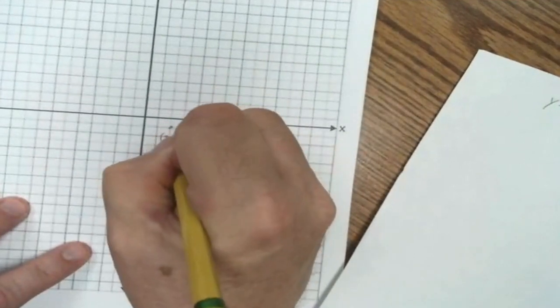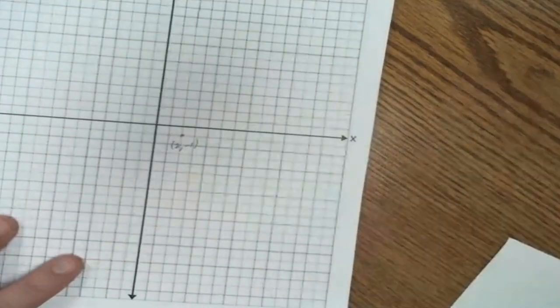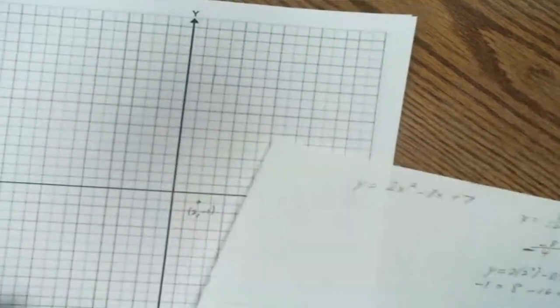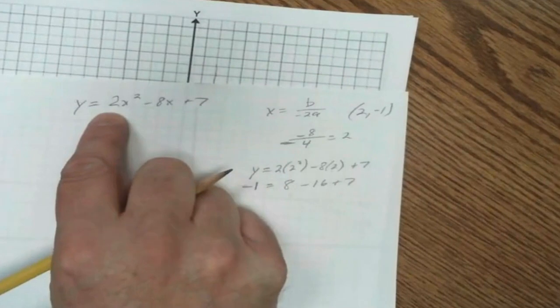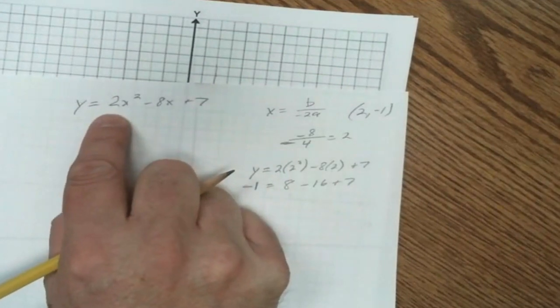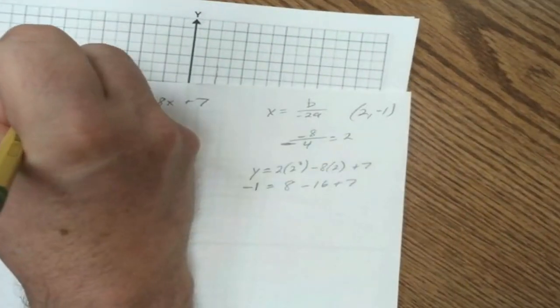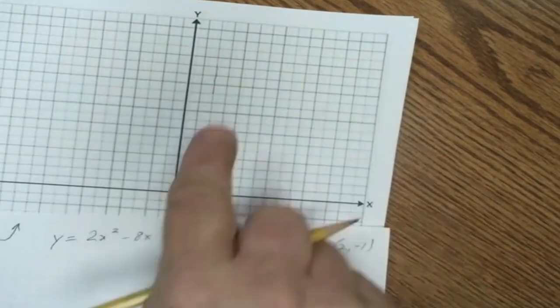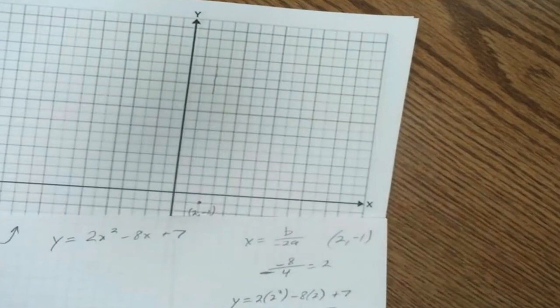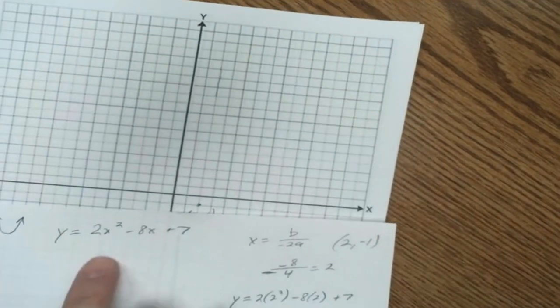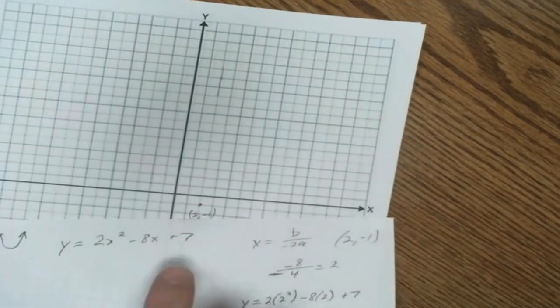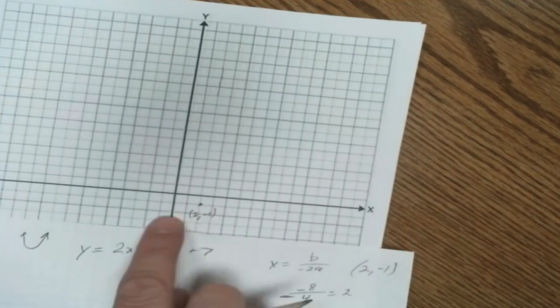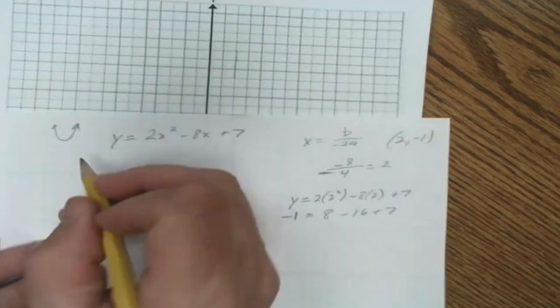We know that's the turning point. That's the vertex, which means it's either the minimum or the maximum. So looking at the x squared term, this is positive, so we know that this one goes up. That means our vertex is a minimum. So this graph is going to go up from that point. All right, so we've learned a lot already. Now we'll choose a couple of points on each side of our vertex to make a table.